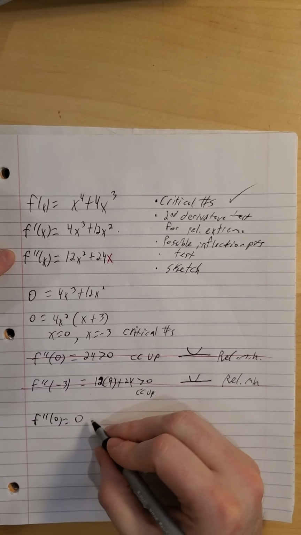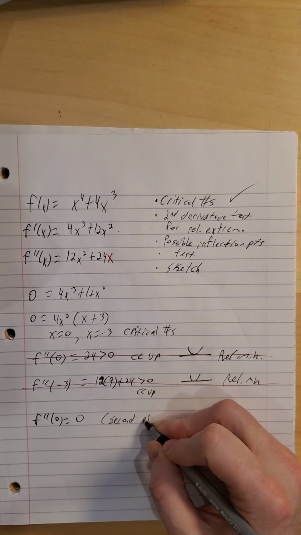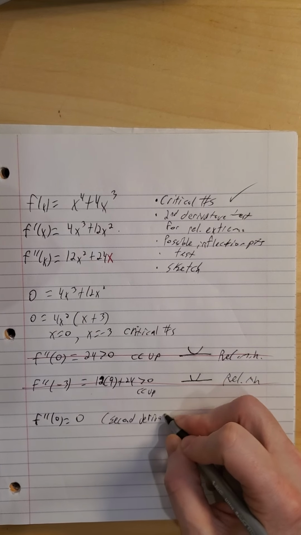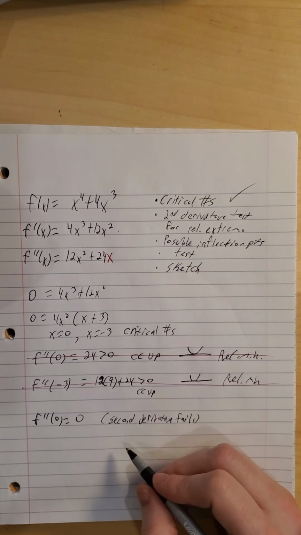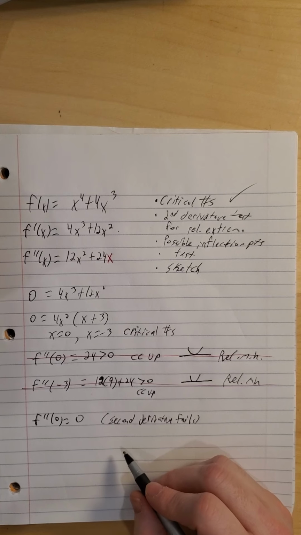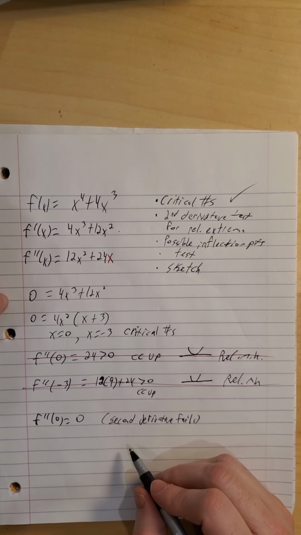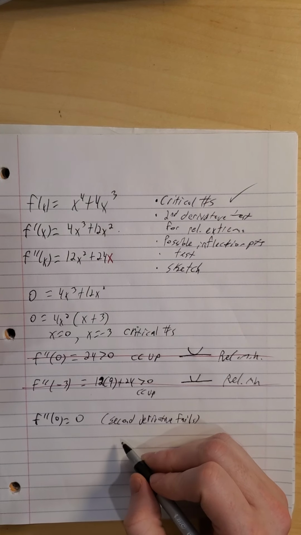So the second derivative test fails here. So I don't know if this is a local max or a local min. It may be an inflection point though. So this will come up later.